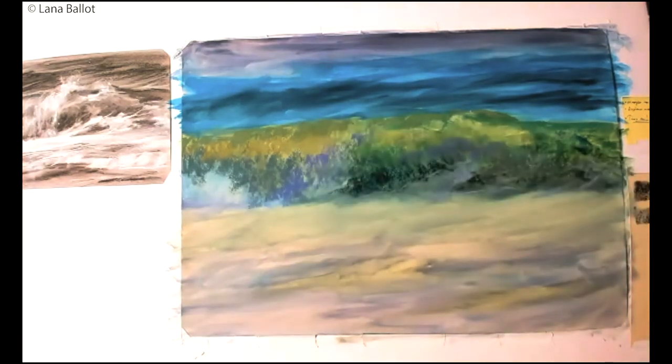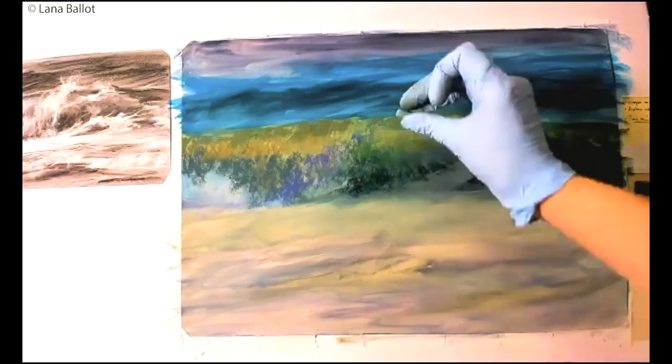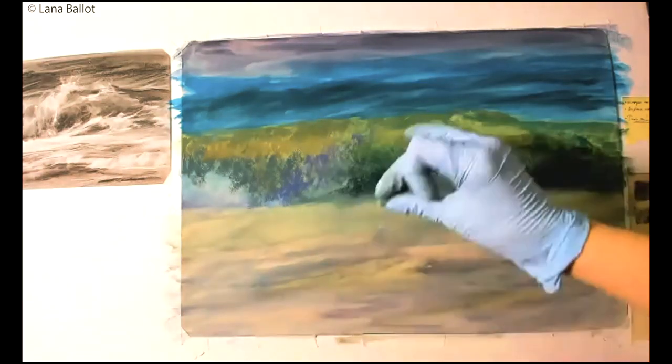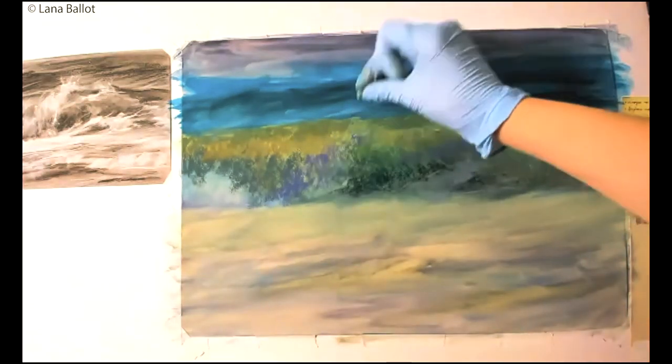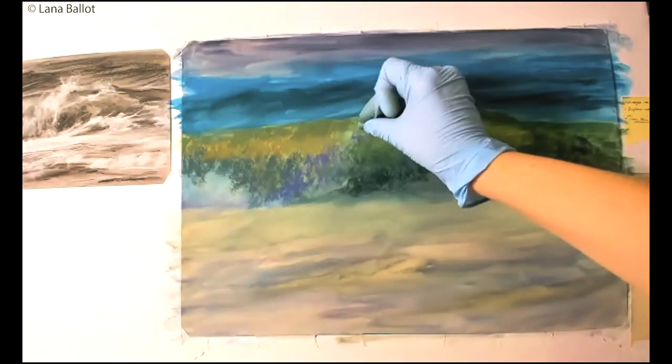It's still not connected very well, but it's blocking for that, so I will develop it a little bit later. And maybe just a little indication of where the foam starts.